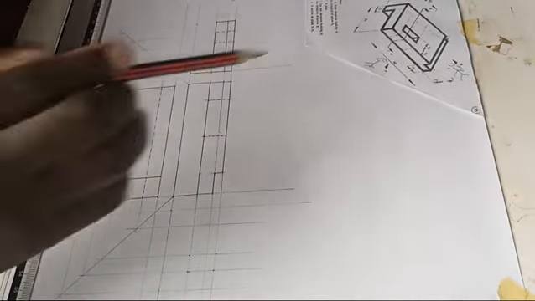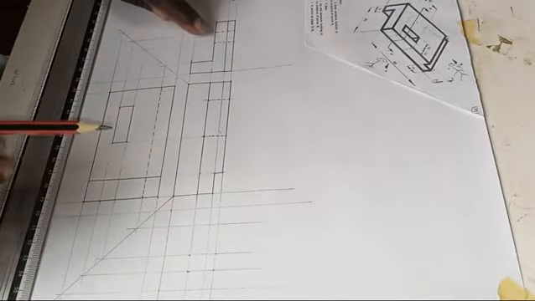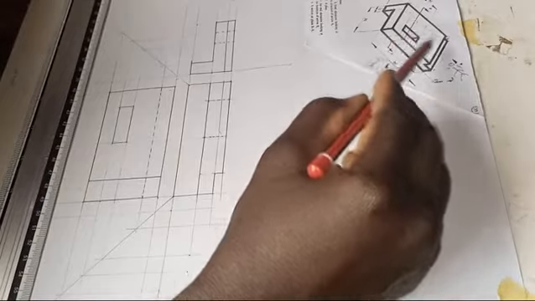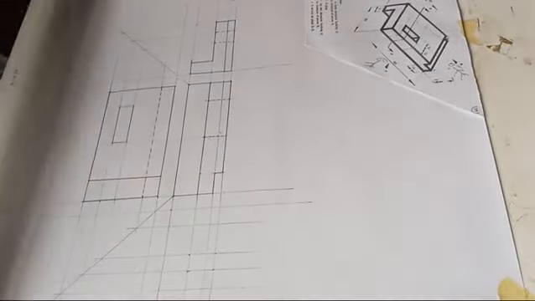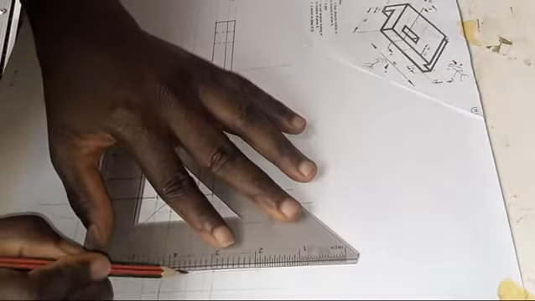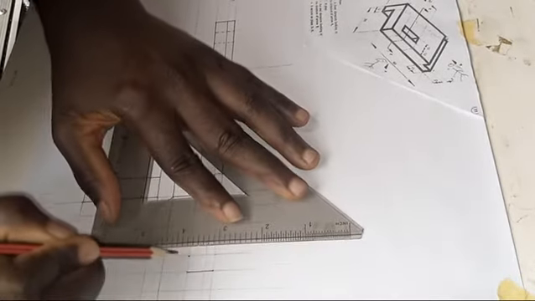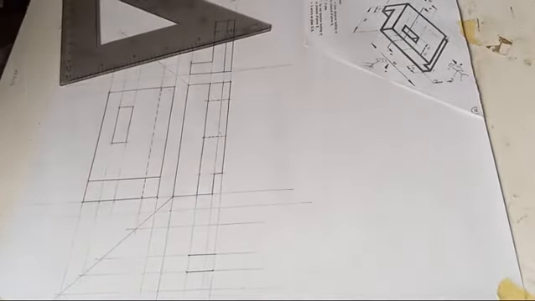Now this time around, we have actually cut through the hole. So that means we can actually see it. It is no more hidden. But in the first place, when we were looking at this view, we were looking at it from here. So the hole was hidden from us. But when you cut through the hole, then you can see it. So automatically, it is no more hidden line. You have to draw it with thick line like this and like that. So that is the hole.